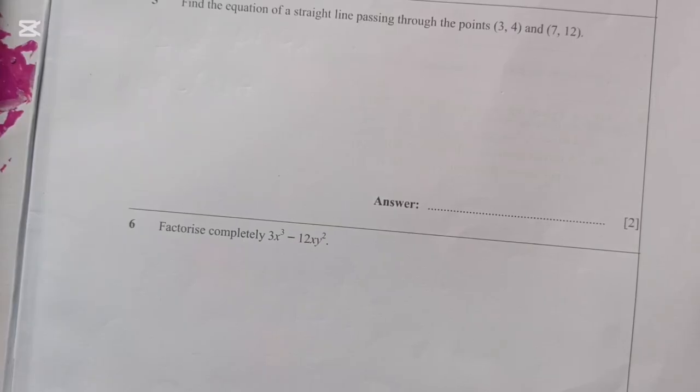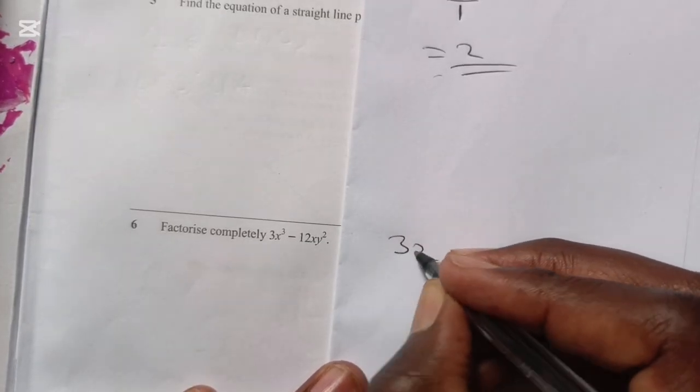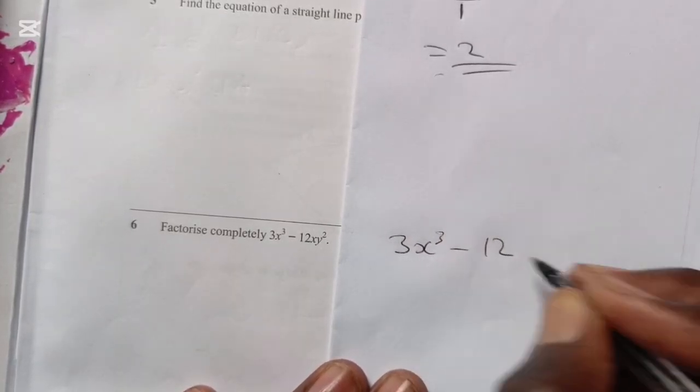Okay, factorize completely. 3x to the power 3 minus 12xy squared. All right, guys, looking at the expression, we're going to copy here what we're going to be factorizing.